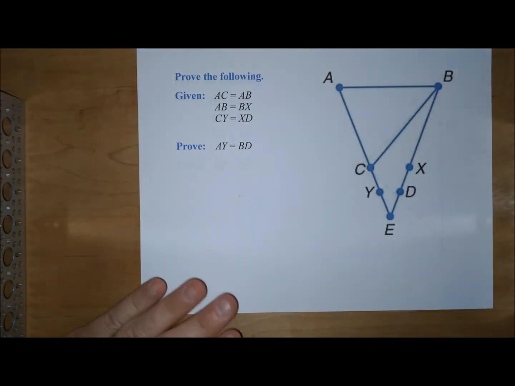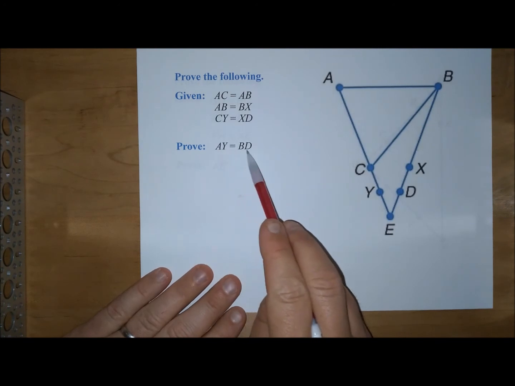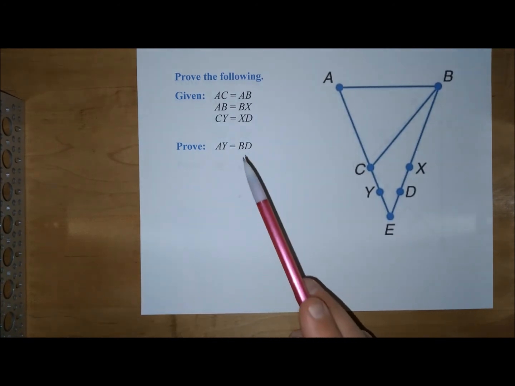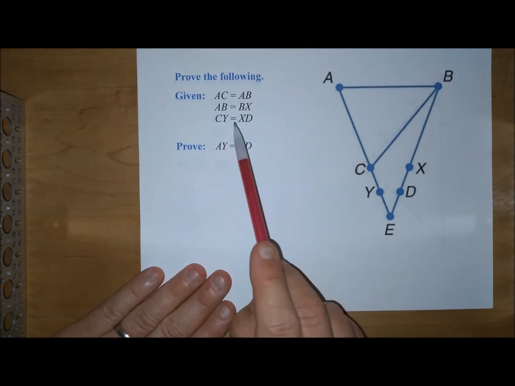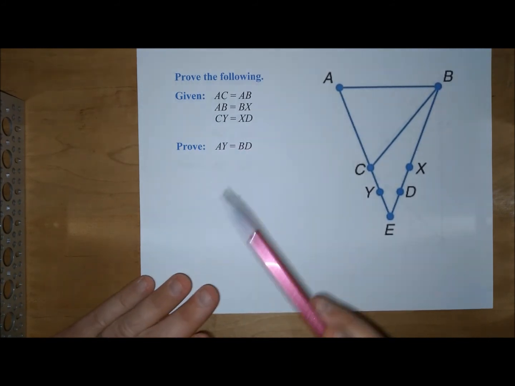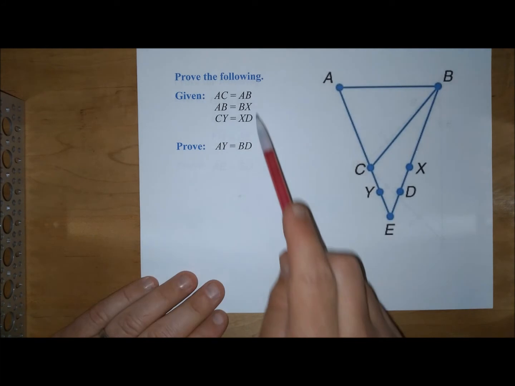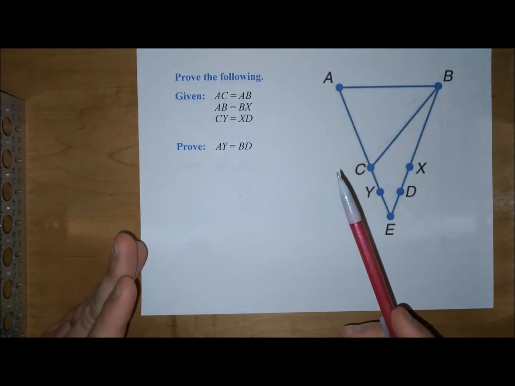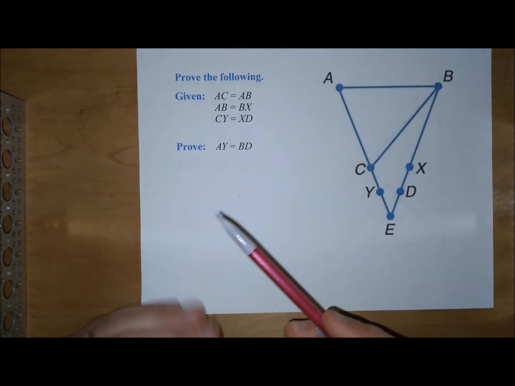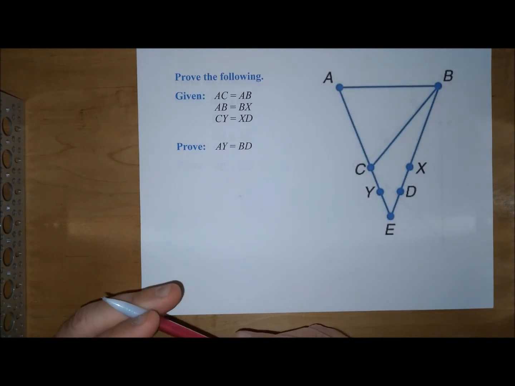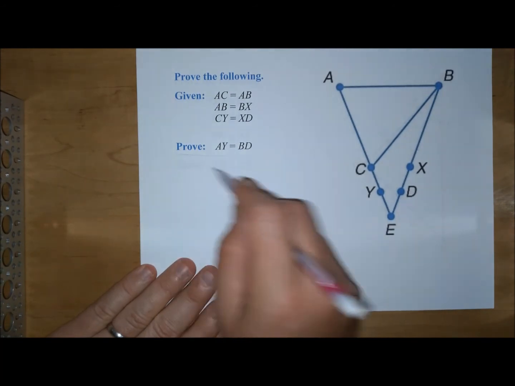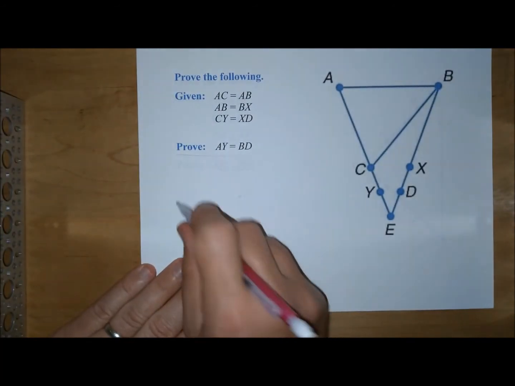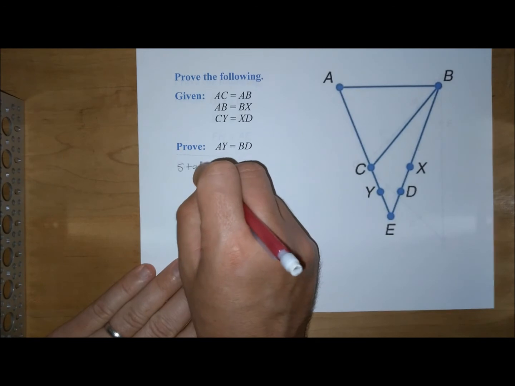All right, here they want us to prove that AY equals BD, and they give us that AC equals AB, AB equals BX, CY equals XD. Now, hopefully the first thing you notice is these are all statements of equality. Right, so we can add and subtract them straight away. We don't have to convert them from statements of congruence. So this is what we're being asked to prove. Keep your eyes on the prize there. That's our GPS.